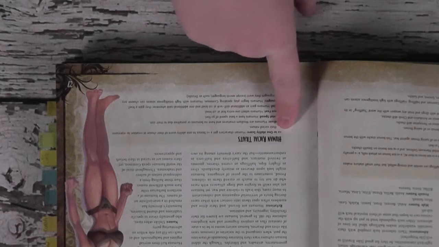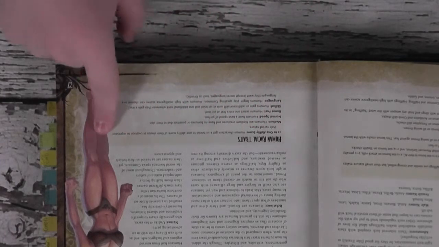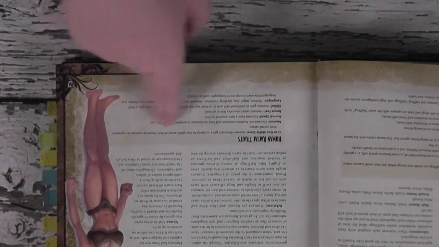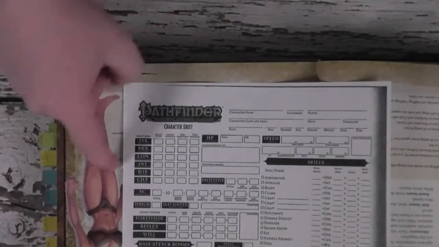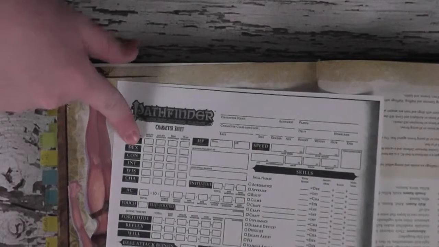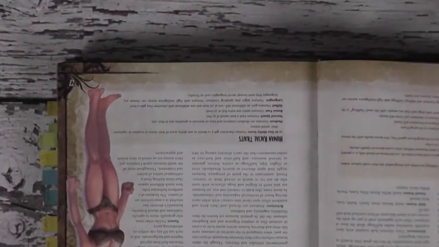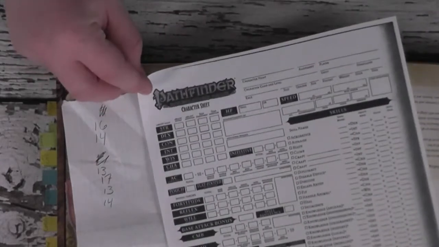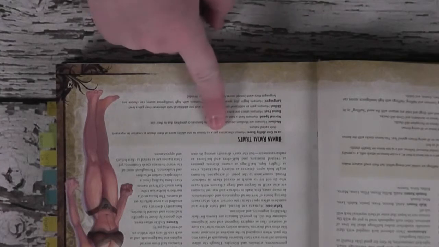The first one for humans, they get +1 to 1 ability score, or +2 to 1 ability score. And the ability scores are these: strength, dexterity, constitution, wisdom, charisma, found on the character sheet, like right here, and I'll explain those later. You'll use your scratch paper numbers that you just wrote down a couple minutes ago, and then put them in here after you choose your class and race. So that's what you'll do with the +2 to 1 ability score.